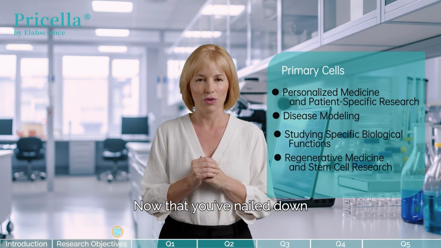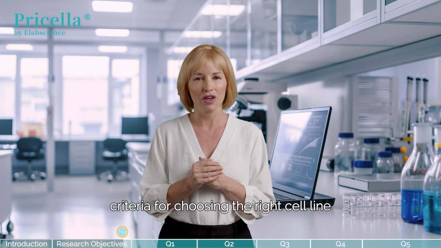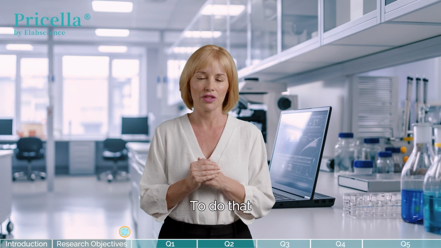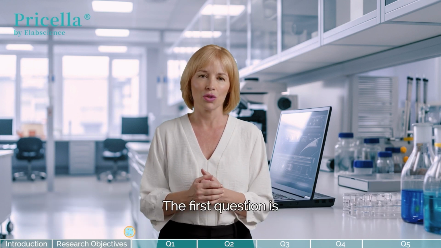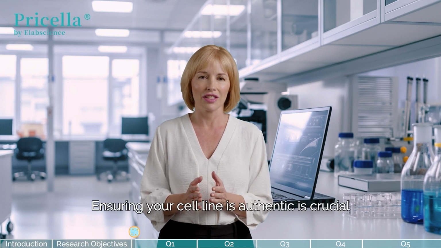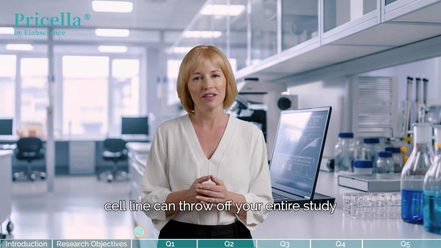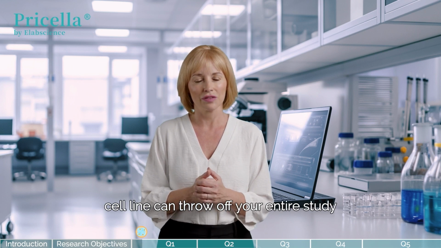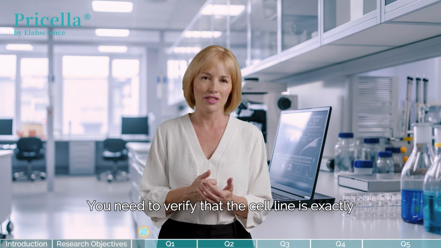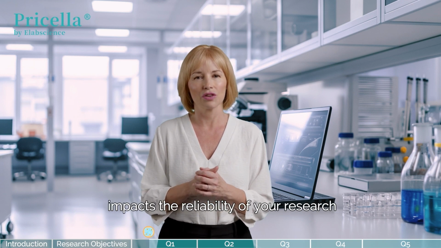Now that you've nailed down your research objectives, the next step is to evaluate the key criteria for choosing the right cell line. To do that, here are 5 essential questions to ask. The first question is, is it authentic? Ensuring your cell line is authentic is crucial because using a misidentified or contaminated cell line can throw off your entire study. You need to verify that the cell line is exactly what it's supposed to be, since this directly impacts the reliability of your research.